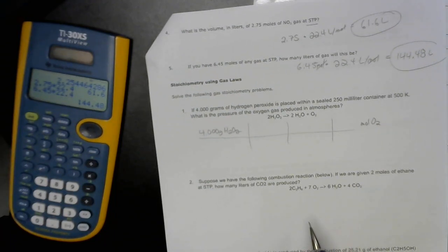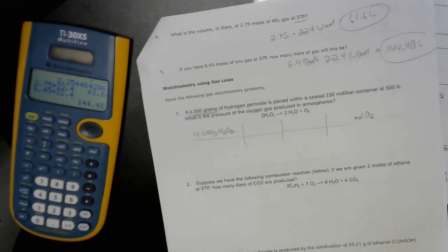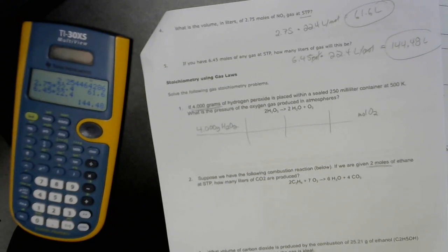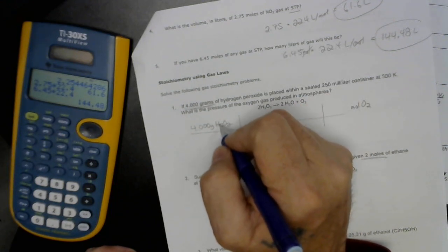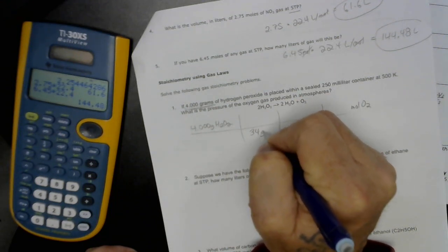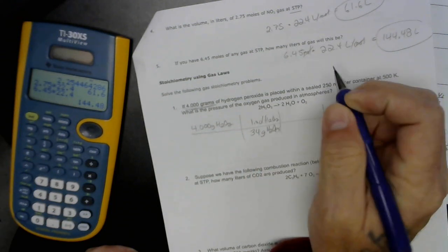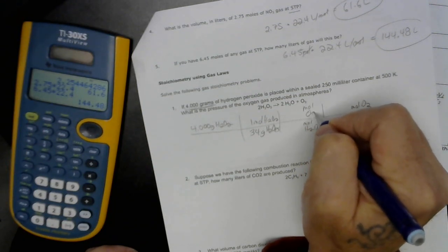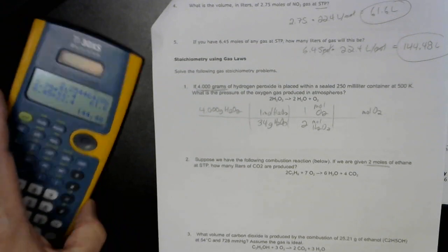Because you either have to do PV equals nRT or you have to do stoich first. If they give you grams of something, you're doing stoich first. If they give you moles of something, then we're probably using PV equals nRT. We'll check down there with that one when we get there. All right, so there are 34 grams of H2O2 per 1 mole H2O2. And then we have moles H2O2 to moles of O2, and that is 2 to 1.